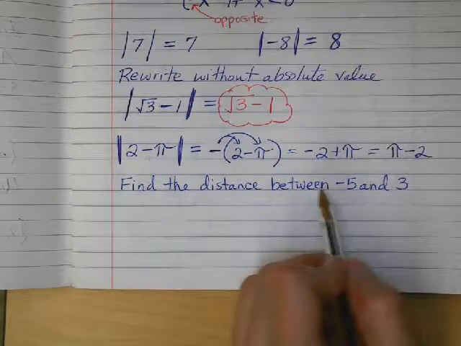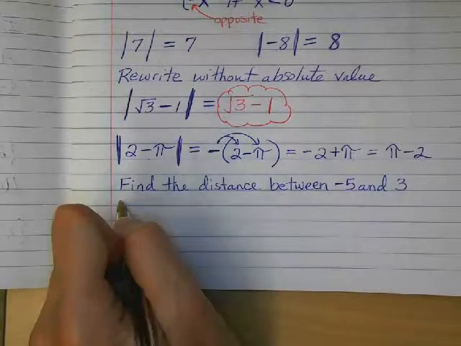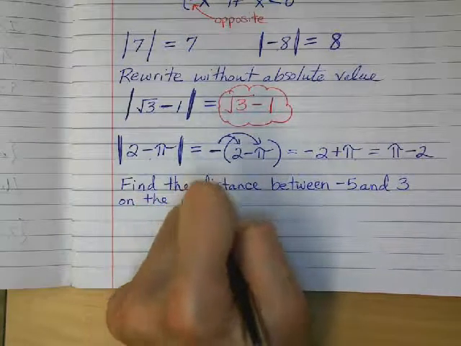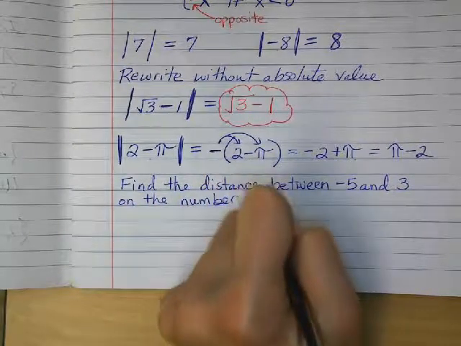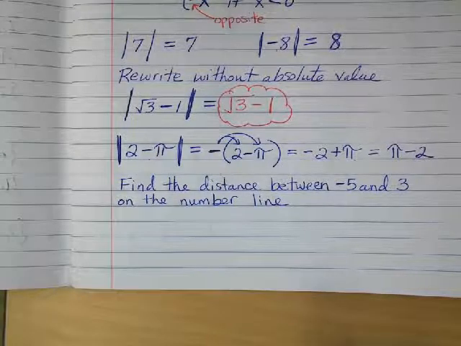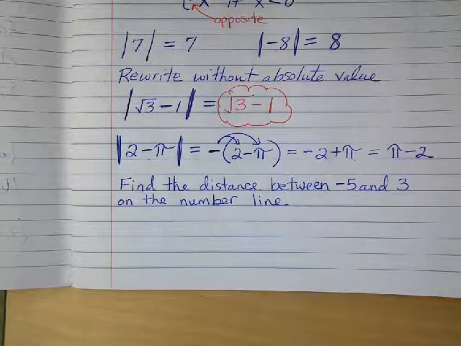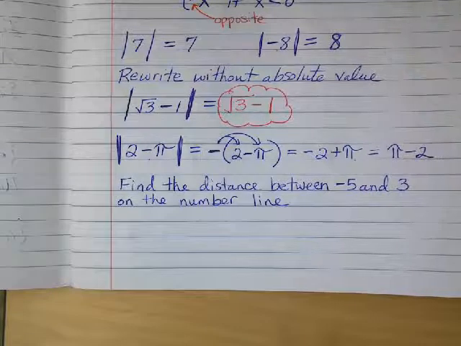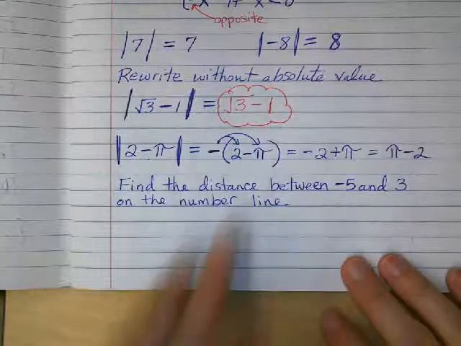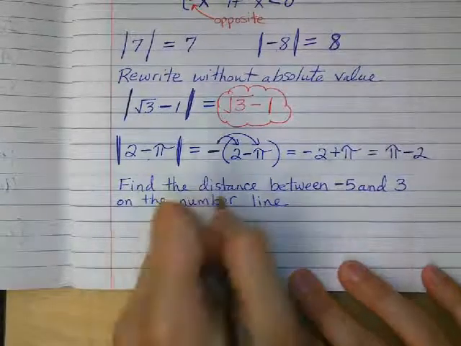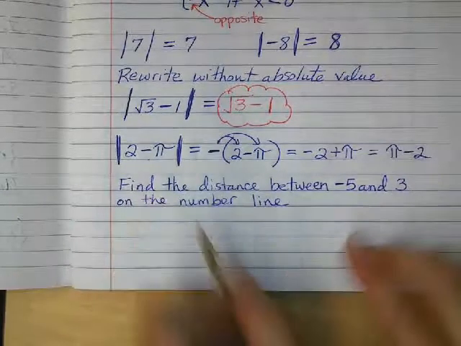Find the distance between negative 5 and 3 on the number line. Well, you could draw a number line and count it out. Some people can visualize it in their head, how far apart those are. Or you can use the concept of absolute value to do this. A distance is like a difference from point A to point B, like you're traveling from one point to another. So a distance is a difference between these points.